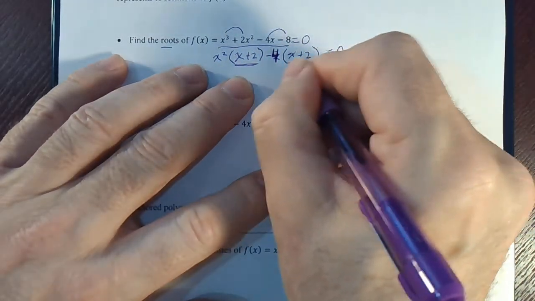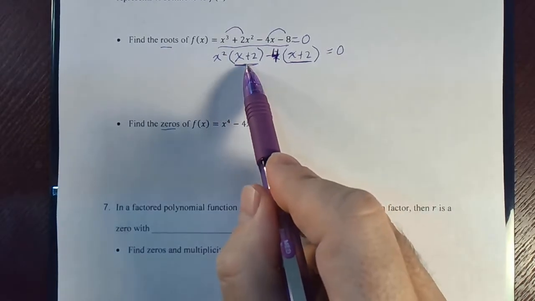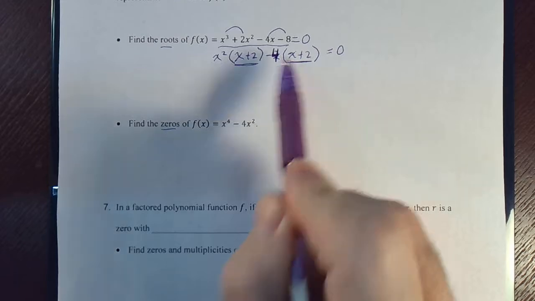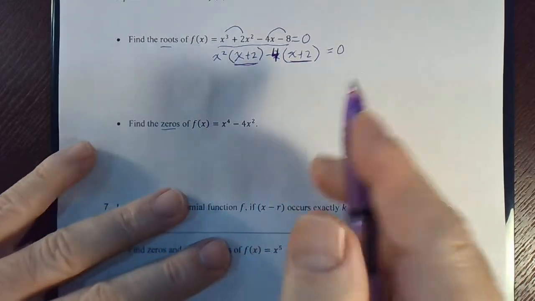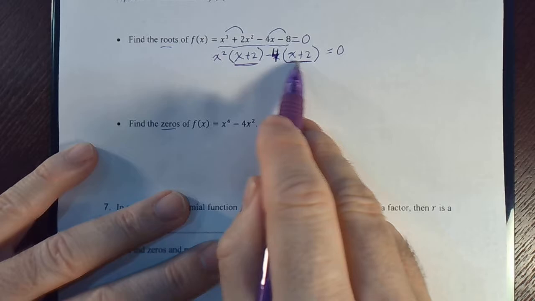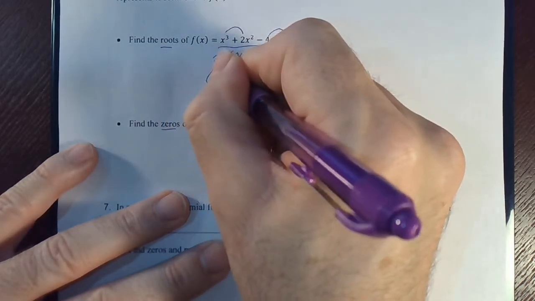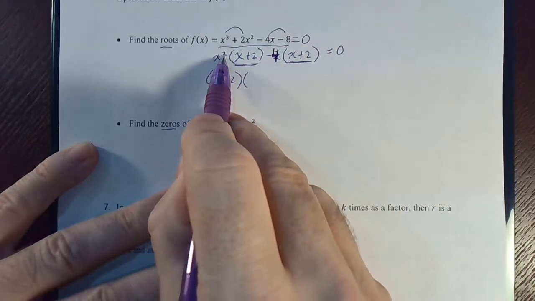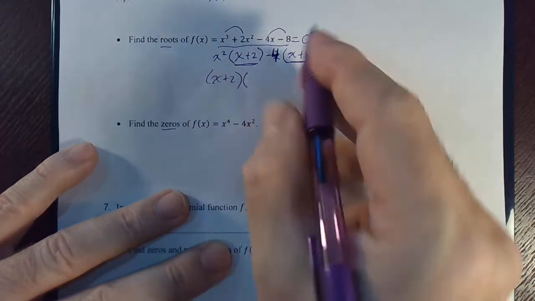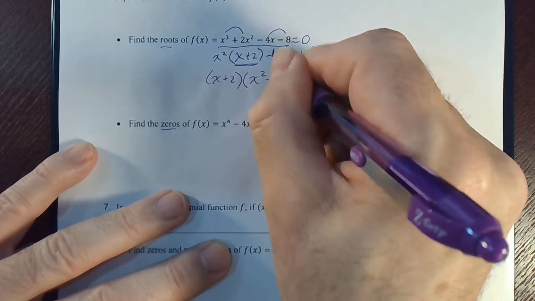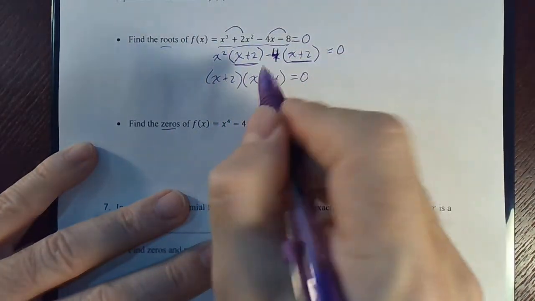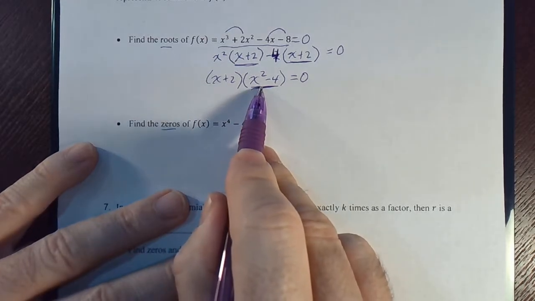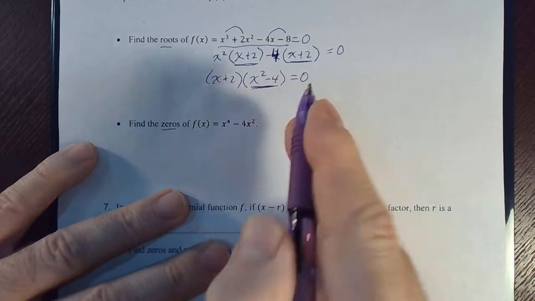And grouping only works when, after you do this, you have a factor here that's exactly the same as here, and it did work out. So I'm going to pull out the common factor of x plus 2, and what has that left me with? X squared minus 4. Not done factoring. We're going to factor this now. This is a difference of 2 perfect squares. So it'd be x plus 2, x minus 2.